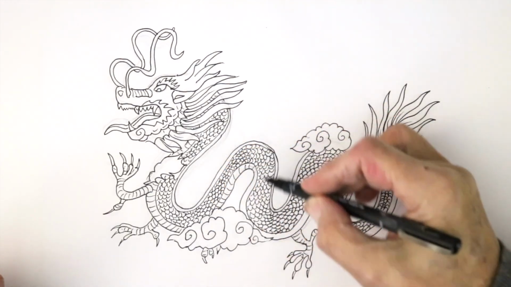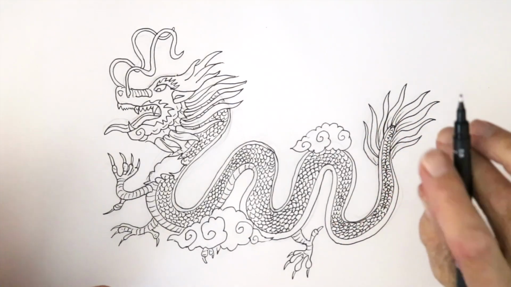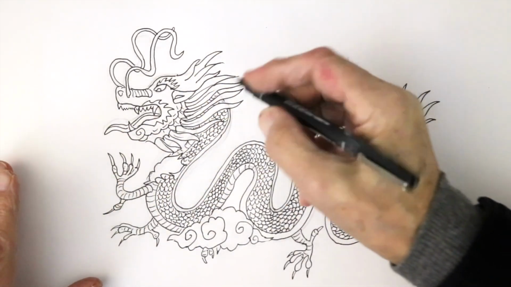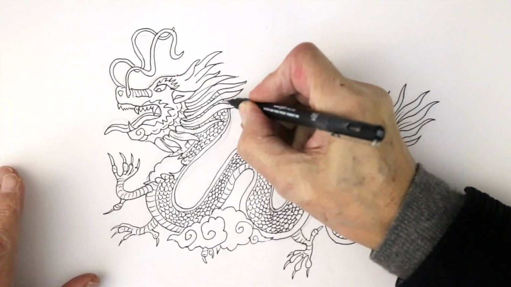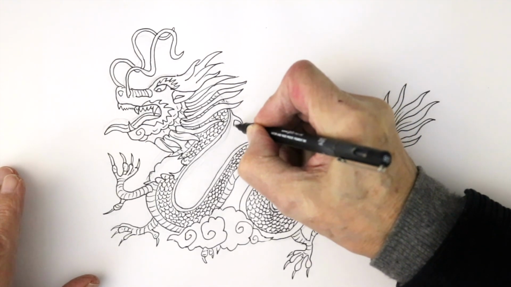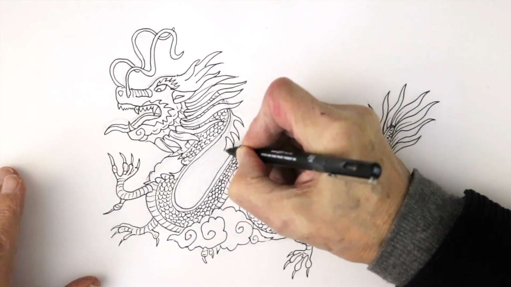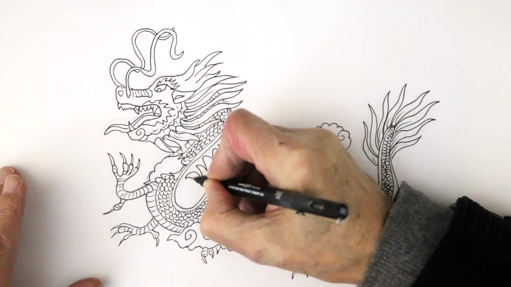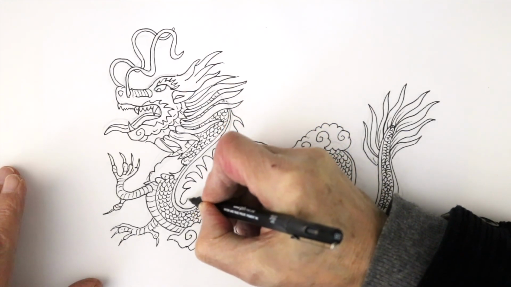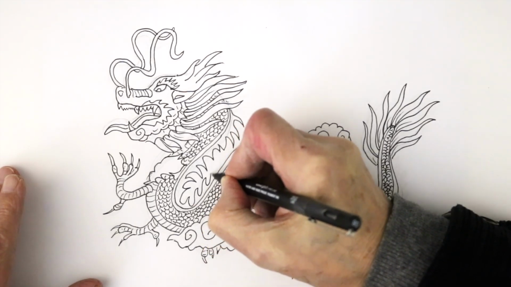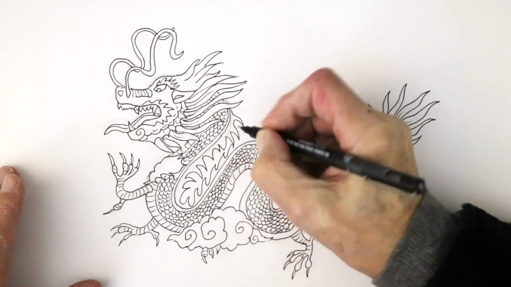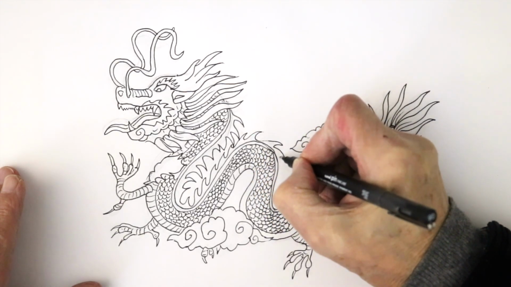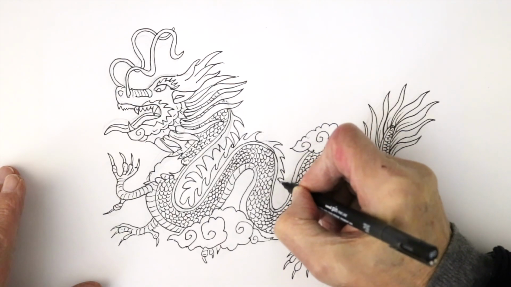Okay, that's the scales done there. It looks quite impressive, doesn't it? If you take your time over it. Now, to finish it off, along the back here, you get this kind of flame shape coming out. Basically, just imagine these flame shapes coming out all the way around. Get them slightly curved. Imagine them almost like the fins in the back of a great fish. Sharp fins coming out, but also a bit like flames as well.